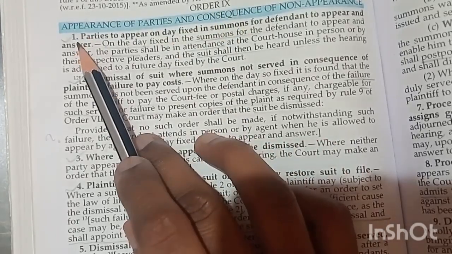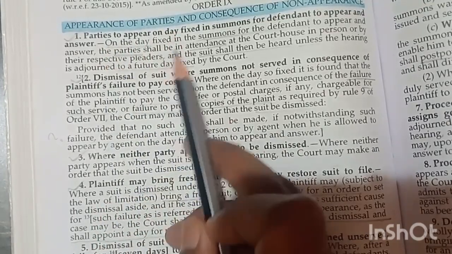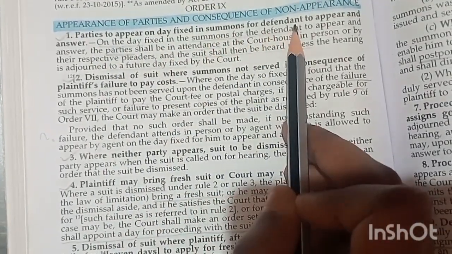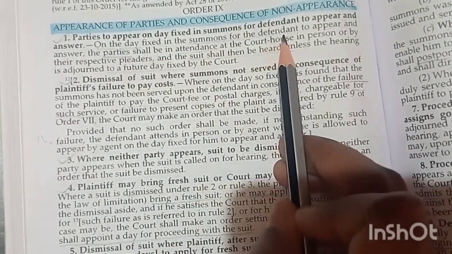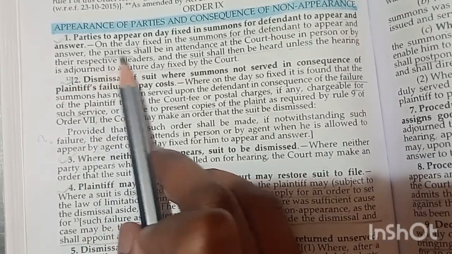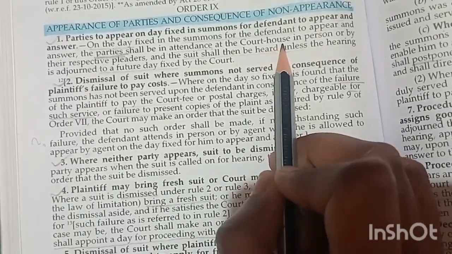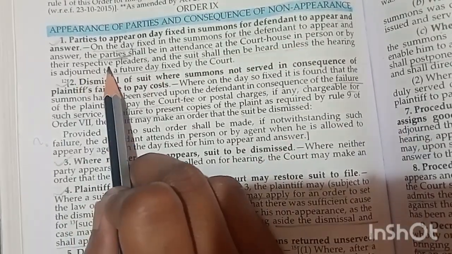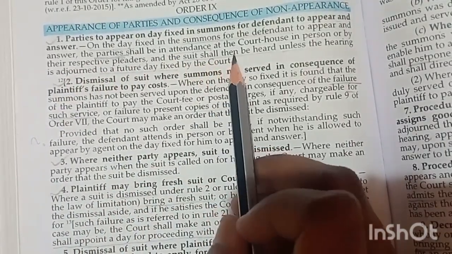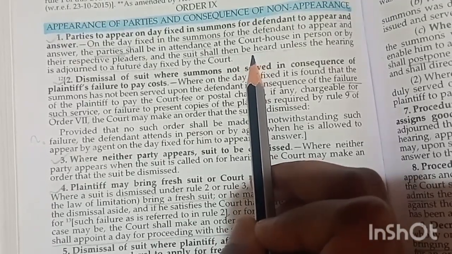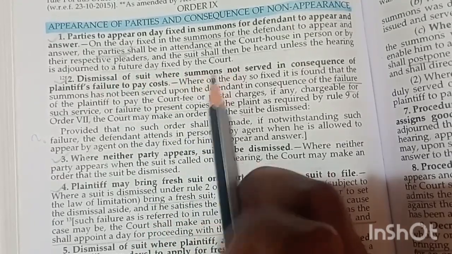Order 9, Rule 1 states that parties are to appear on the date fixed in the summons for the defendant to appear and answer. On the day fixed in the summons for the defendant to appear and answer, the parties shall be in attendance at the courthouse in person or by their representative or by their respective pleaders, and the suit shall then be heard unless the hearing is adjourned to a future day fixed by the court.